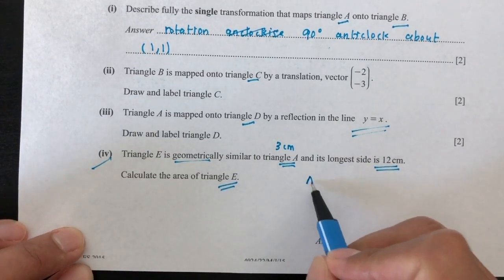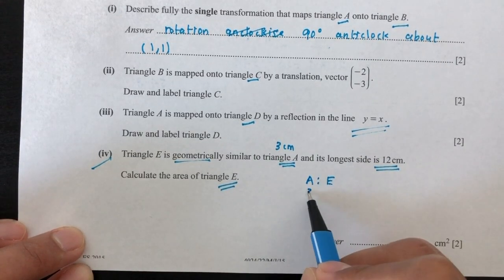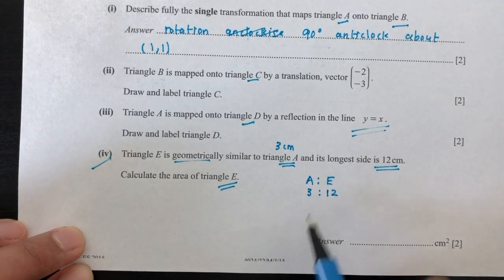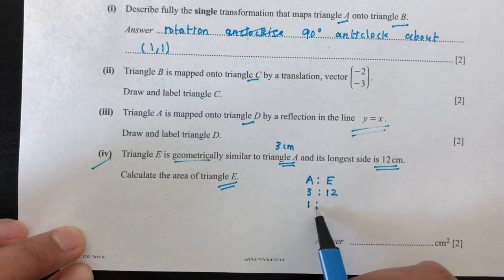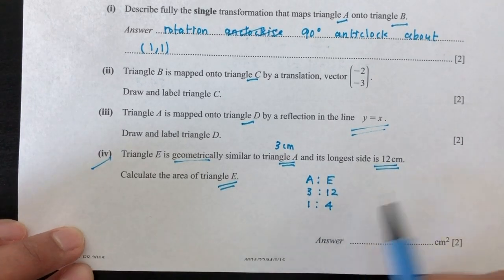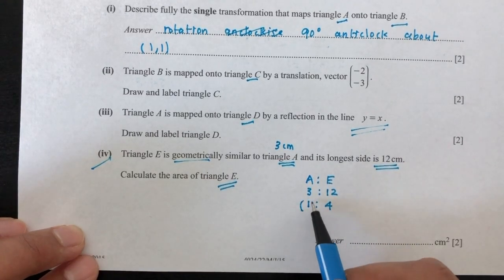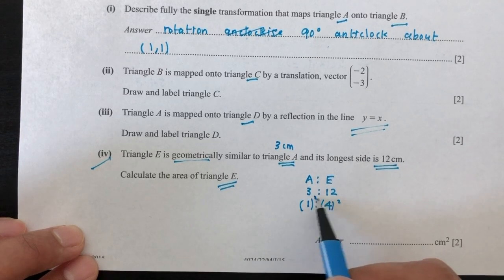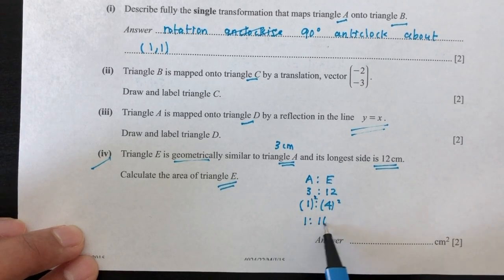So A to E, the side is 3 to 12. What is the ratio? Divide by 3 everywhere. It is 1 to 4. That's the ratio of their sides. How about the ratio of area? We have to square both sides for the area. That'll be 1 to 16.